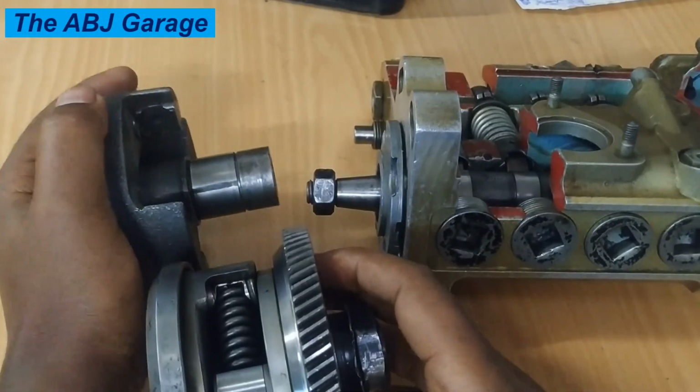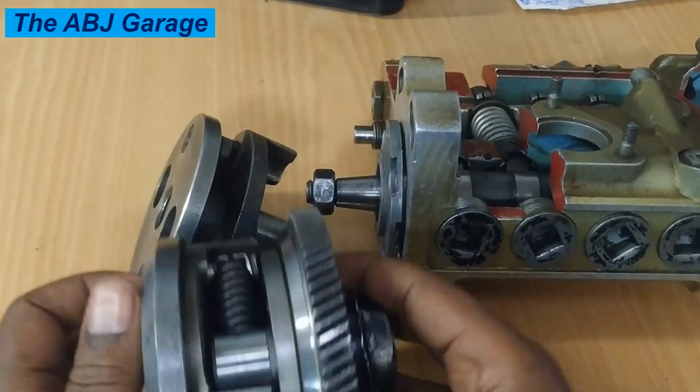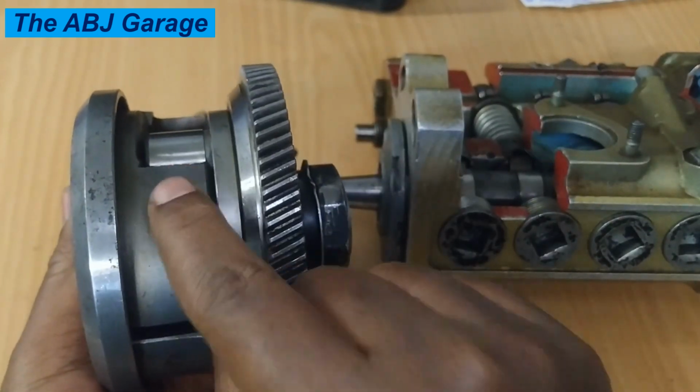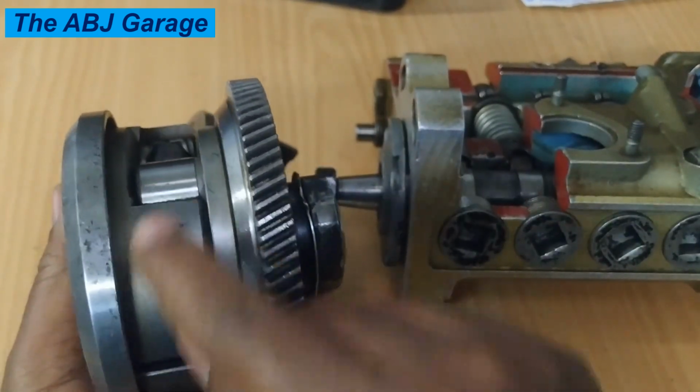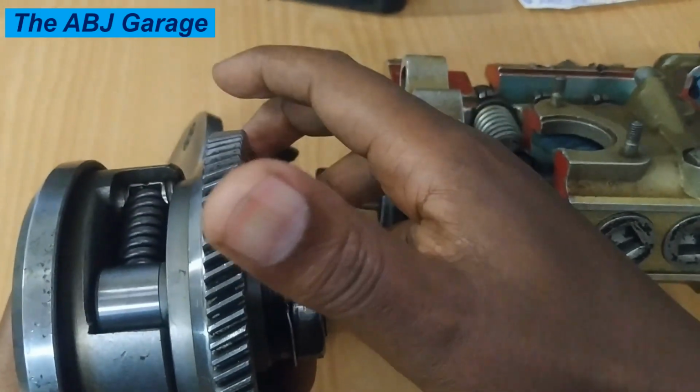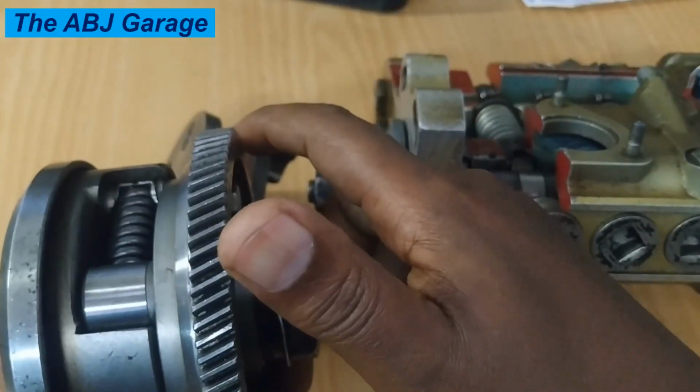Now, when engine speed increases, the centrifugal weight will lift this. This is a counterweight. When this is lifted, this end of the hub will slightly move away. A slight variation of angle.